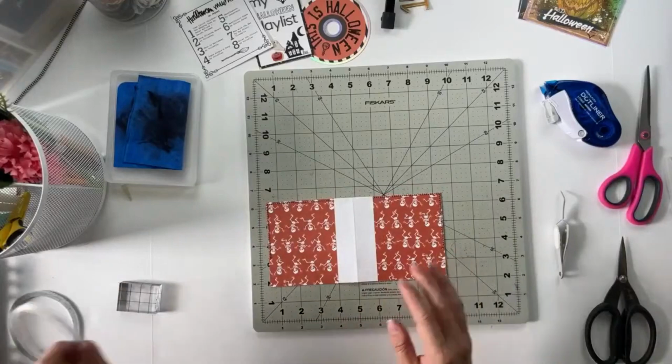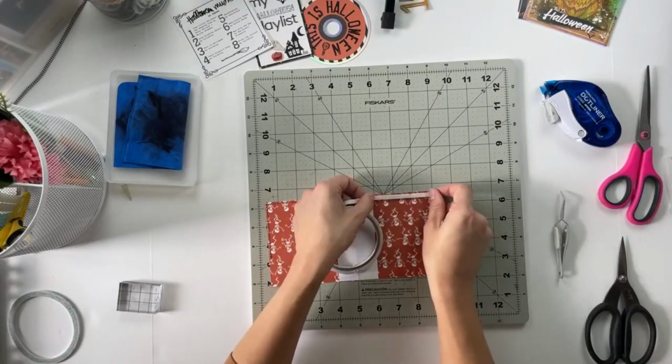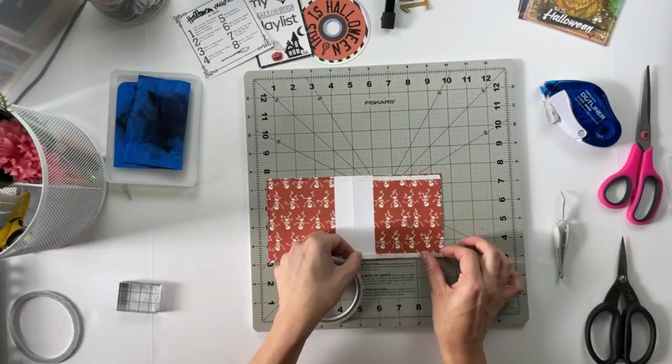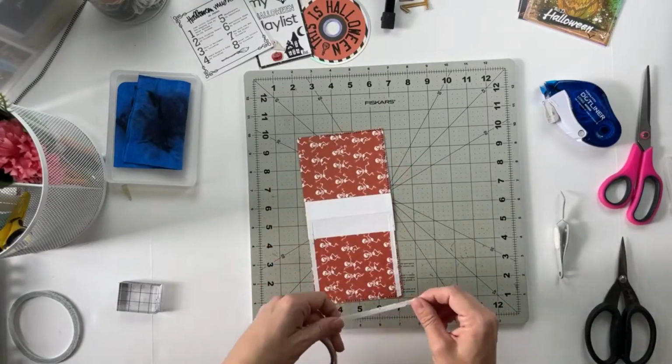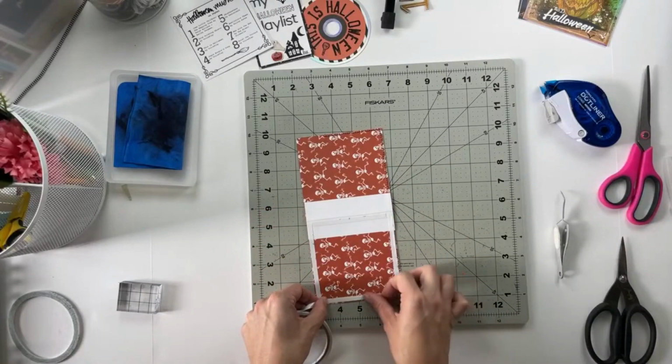So that way it leaves that little itty bitty bit of gap that it needs in order to close fully when not in use. Once that's done, we're going to add score tape to the back sides. This way I can attach the photos, or I can attach the whole thing to the piece that will hold it inside of the album.